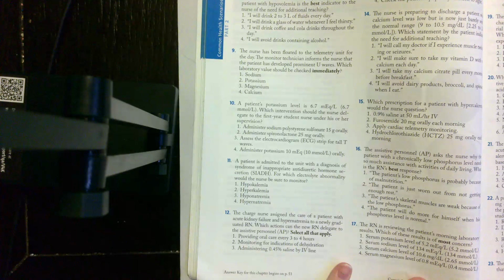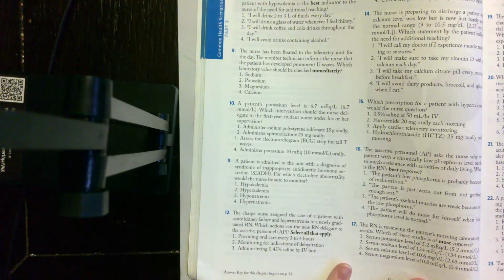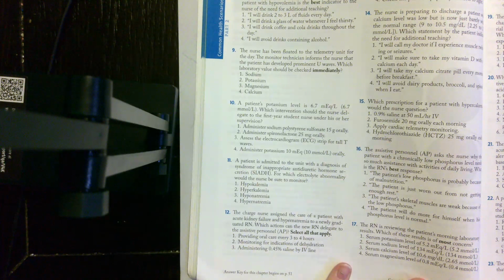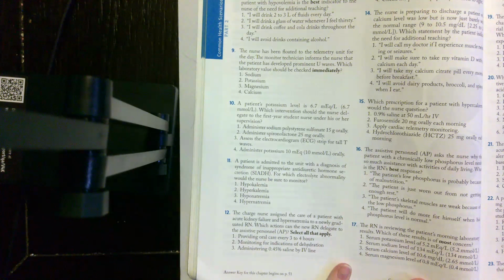Number 9, the nurse has been floated to the telemetry unit for the day. The monitor technician informs the nurse that the patient has developed prominent U waves. Which laboratory value should be checked immediately? 1, sodium, 2, potassium, 3, magnesium, or 4, calcium. If you picked 2, potassium, that's absolutely correct.